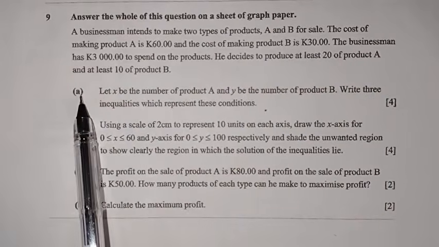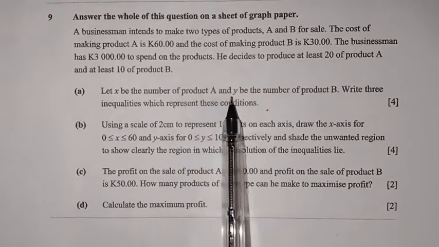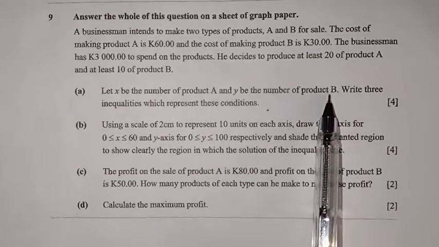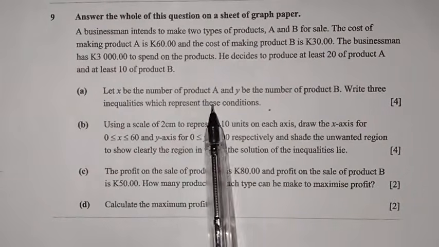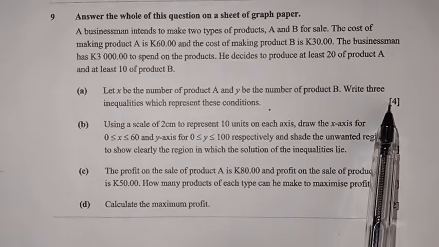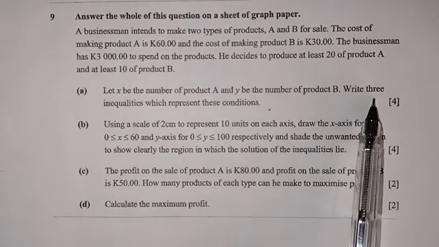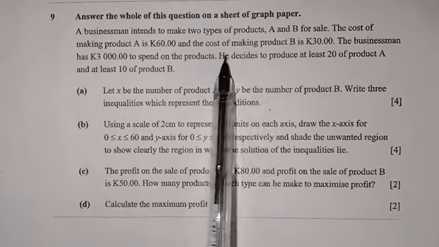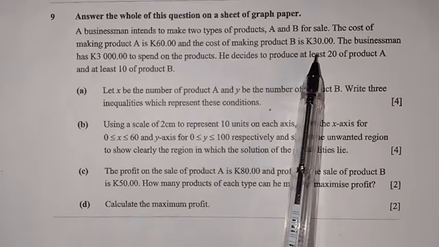So here is our question A. Let X be the number of product A and Y be the number of product B. Write 3 inequalities which represent these conditions. So we are going to be given 4 marks. Here we need to come up with 3 inequalities that are going to present the conditions that have been stated in this statement above.